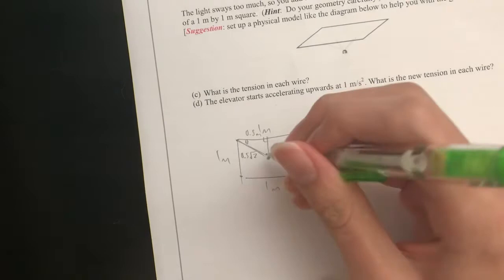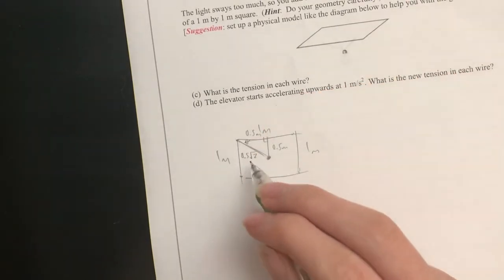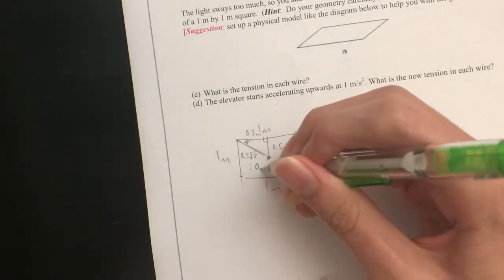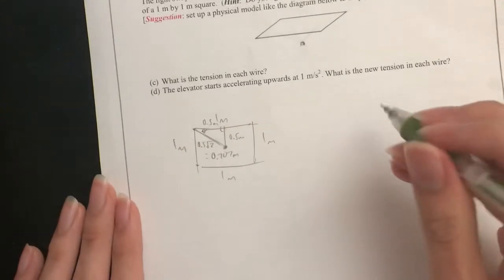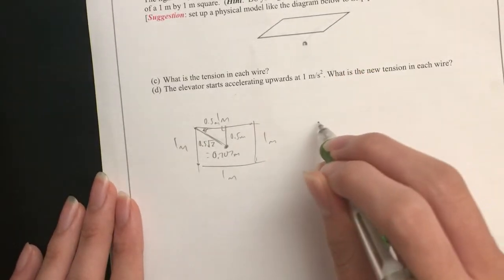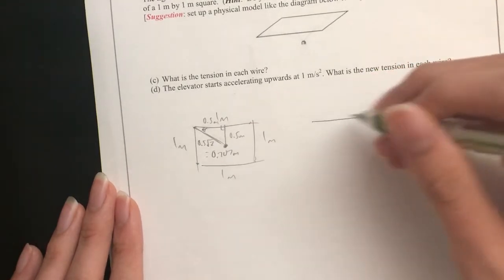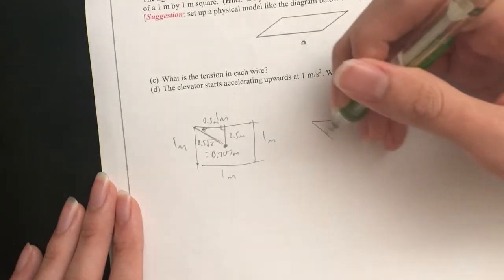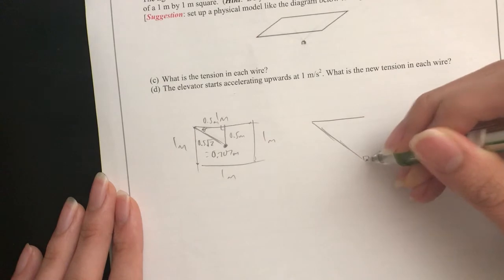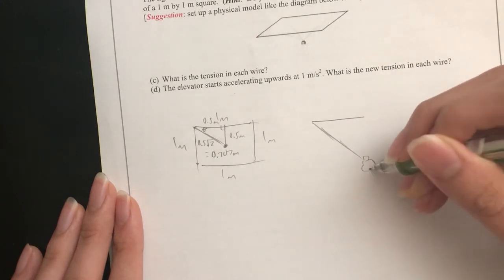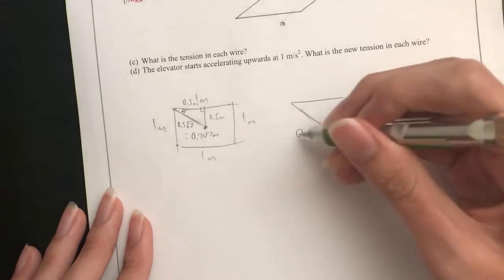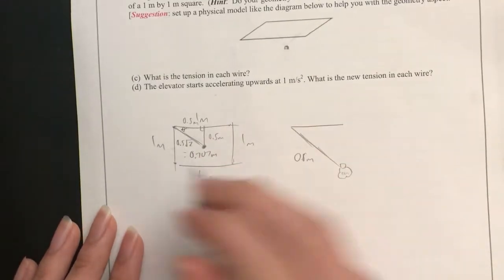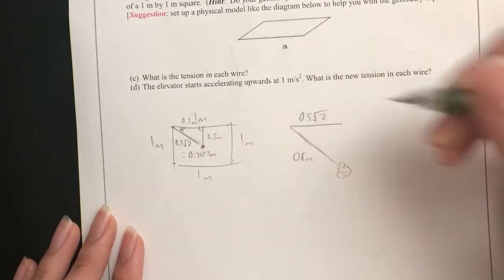It's 0.5 root 2, which is equal to 0.707 meters. Okay, that's the overhead view. So now we'll focus on the side view. This is the ceiling. This is a wire connected to the light bulb. Here's a nice picture of the light bulb. So this is one wire, 0.8 meters, and as we found out, this is 0.5 root 2.